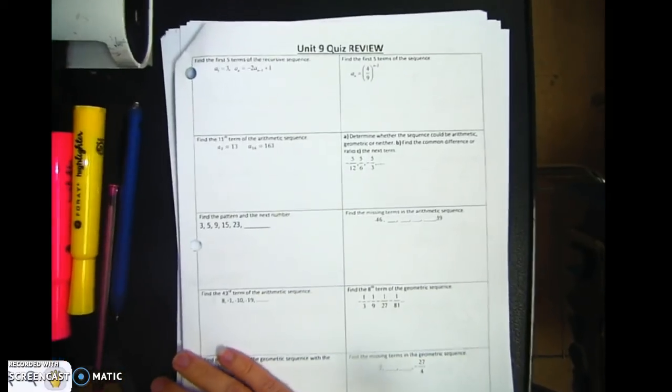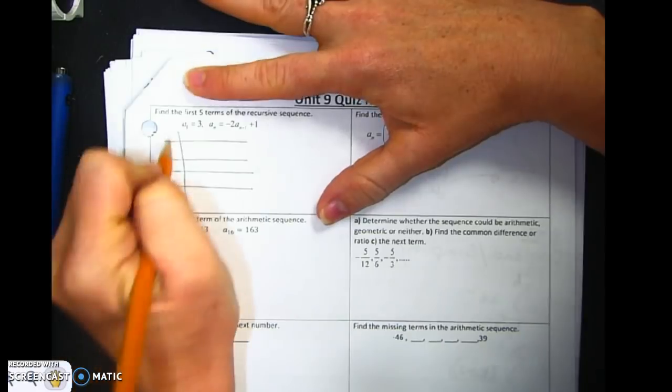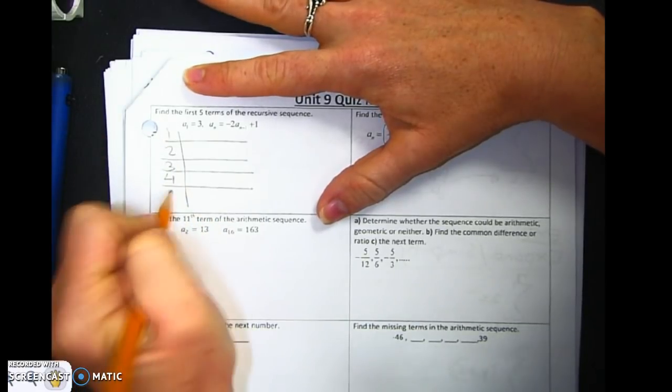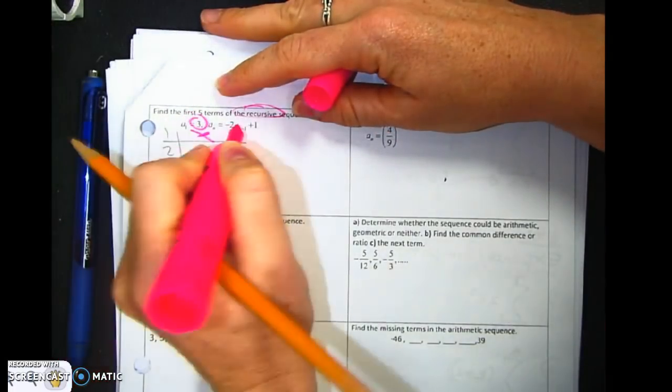Okay, so this is the review for the quiz. All right, find the first 5 terms of the recursive sequence. Remember, you don't have to set it up like this, but you need to make sure that you're showing me work. All right, I always did my recursive sequences in pink, so that means I take the first term, and that goes right there. Let me make that a little bit bigger.